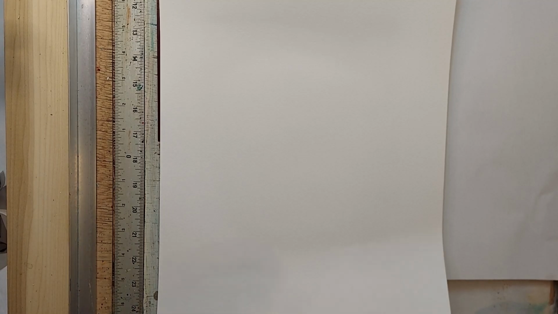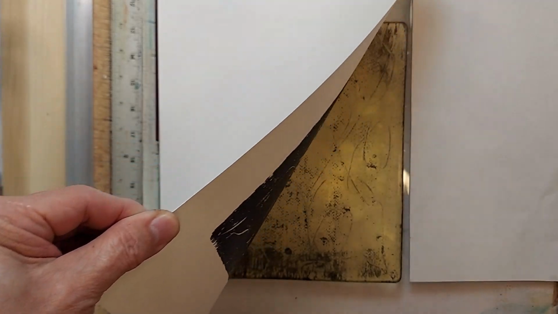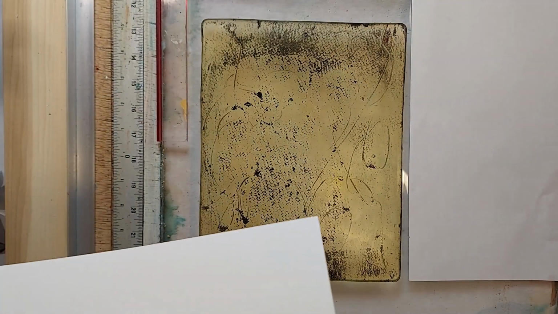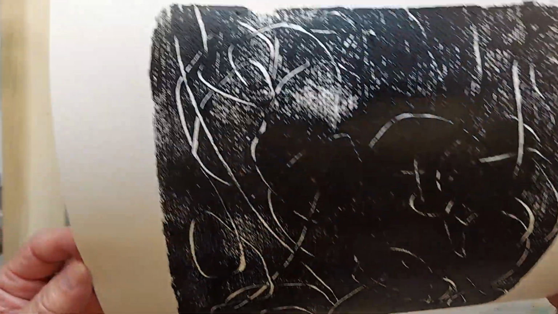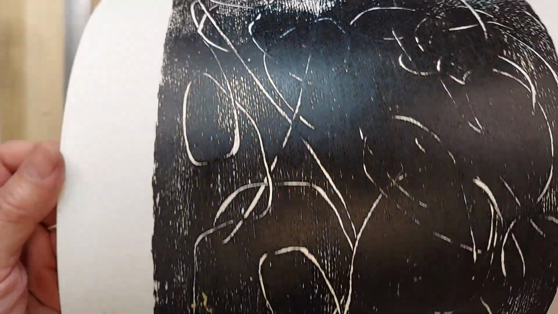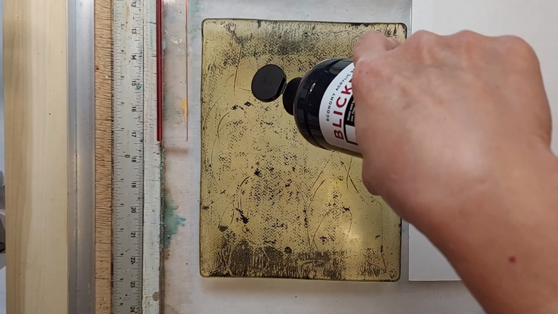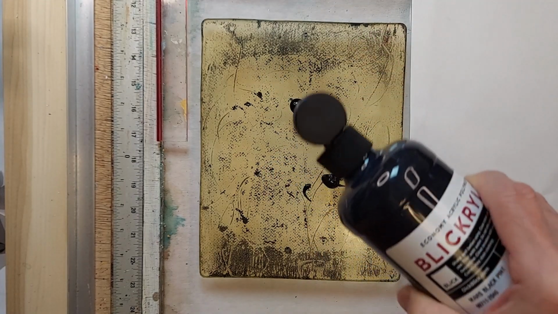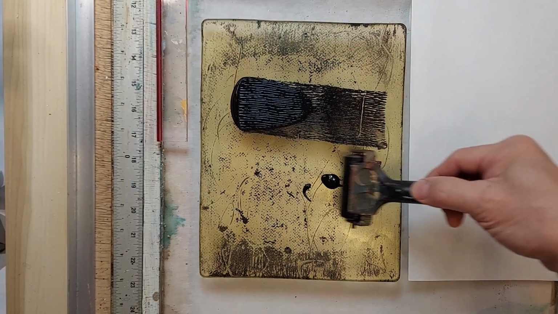Okay, let's see how we made out. Okay, so this is a good first layer. As you can see, there's some textures there. So I'm just going to keep going with the first layer. Since this is an edition, I'm going to do three of the same thing.